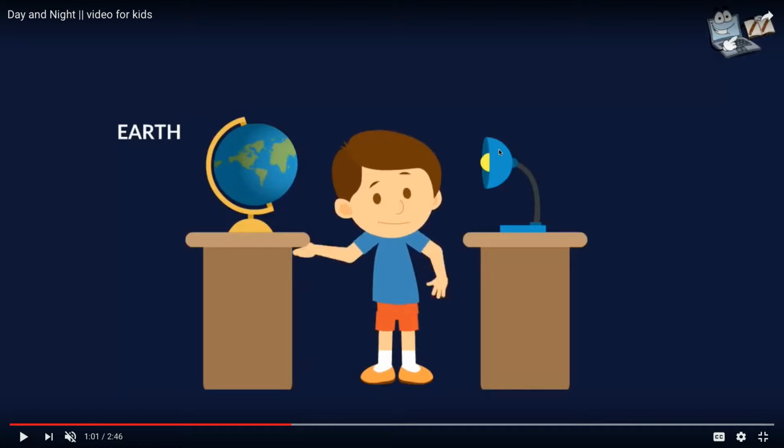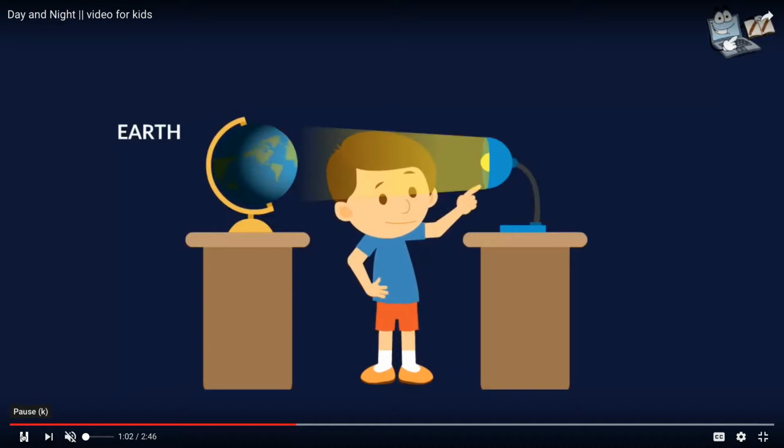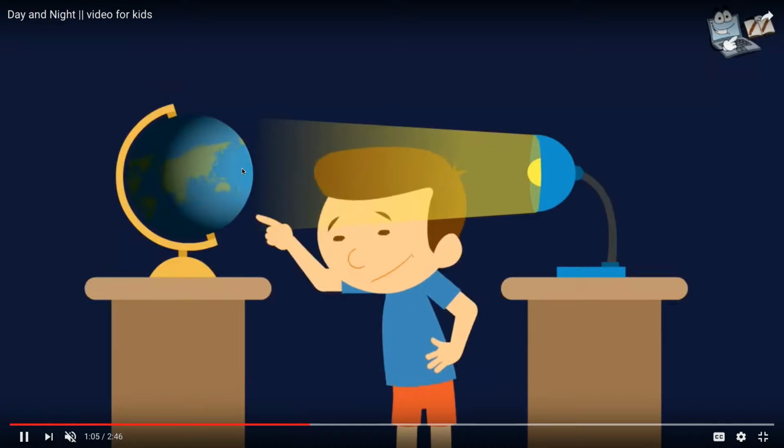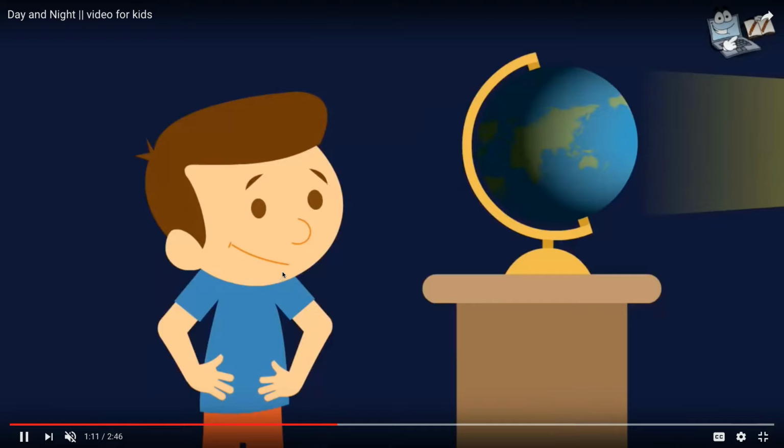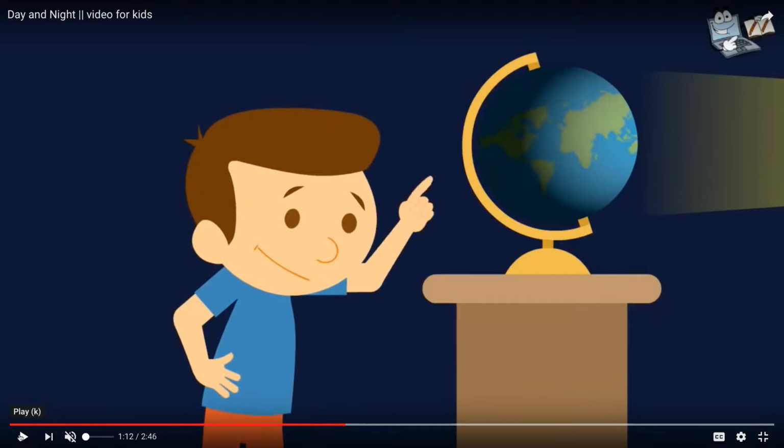If you took my desk lamp from my desk and we put it on one table and then we put the globe on the other, watch what would happen. The light would shine only on part of the Earth, only the part that was spinning towards the light. Similarly, on the other side, away from the illumination from the light, it's dark. So on this part of the world right now, it is nighttime. Over here, it is daytime.